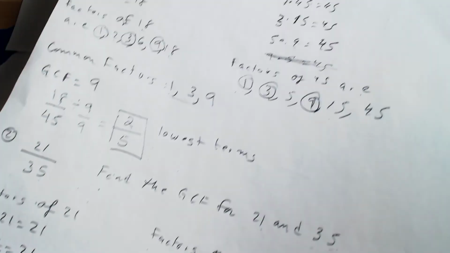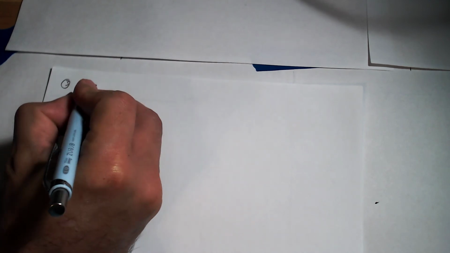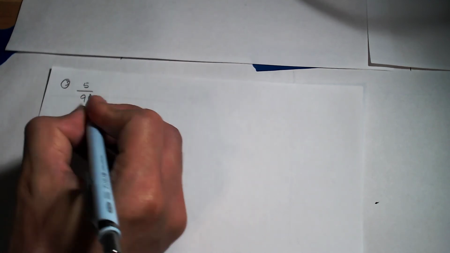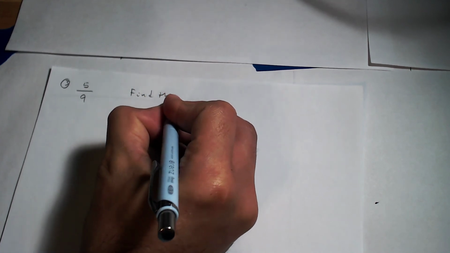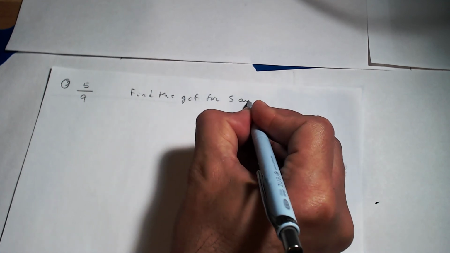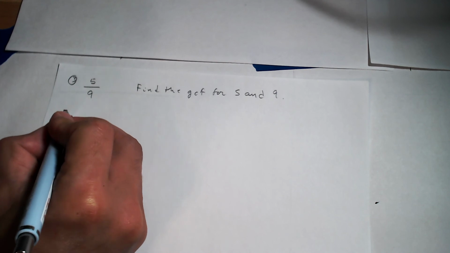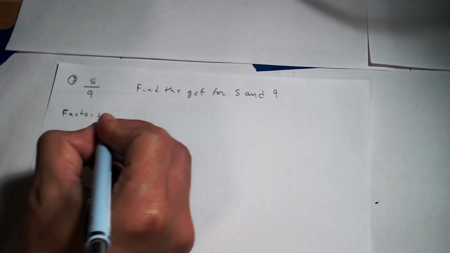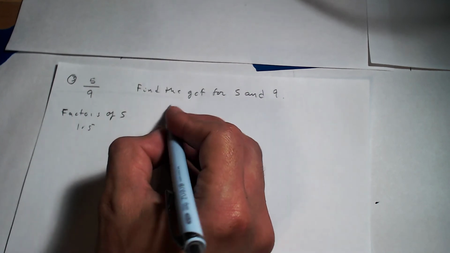So let's look at one more example. So let's say we had 5 over 9. So again, we gotta find the GCF for 5 and 9. So what are the factors of 5? So 1 times 5. Those are the only factors of 5.